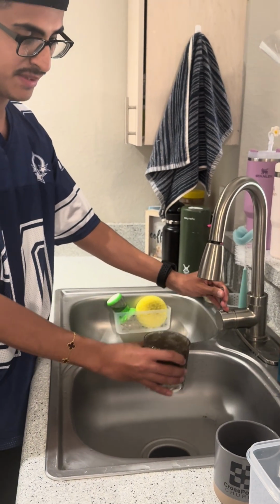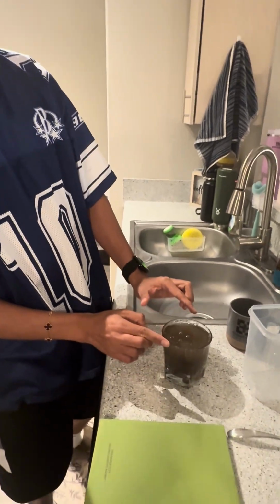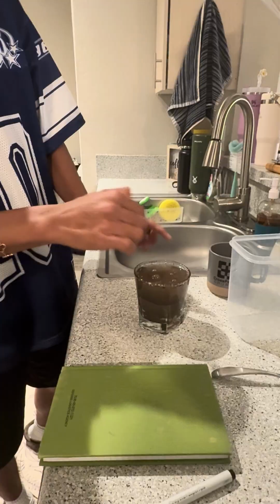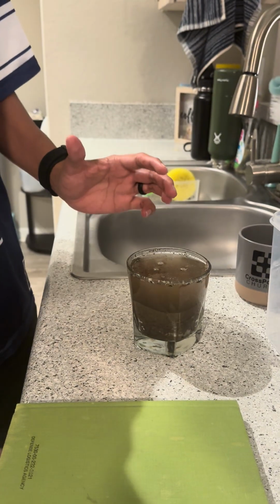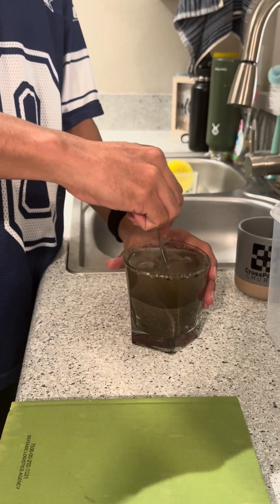Not too full because you still gotta mix, so we'll keep it there. So you see how it is right there? It's not all the way filled up, but you have enough space to be able to mix it. So once you're done, gently stir it for 30 minutes.